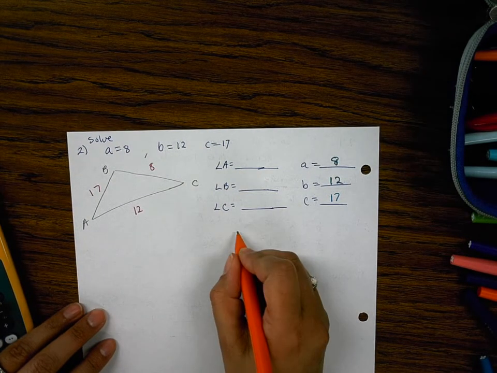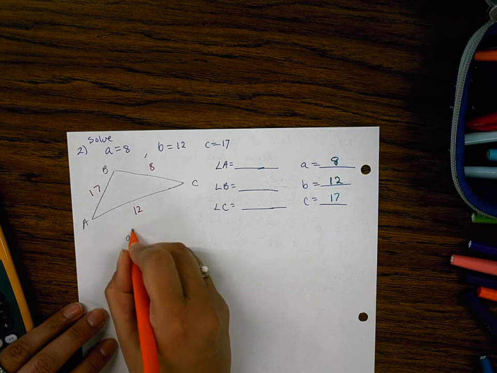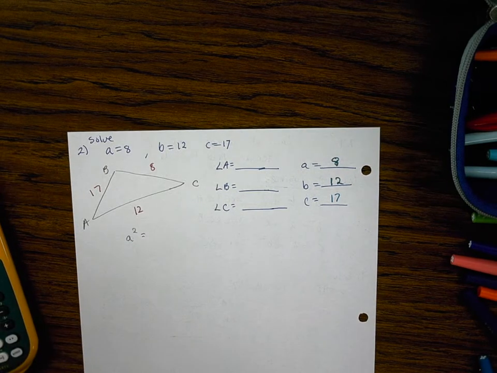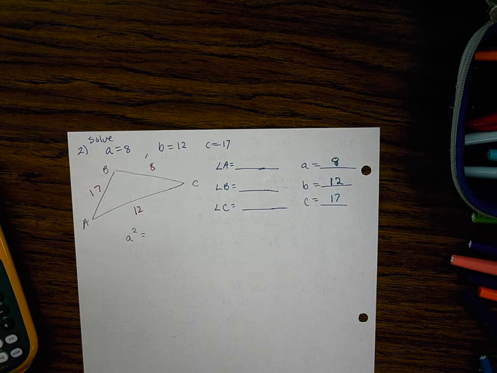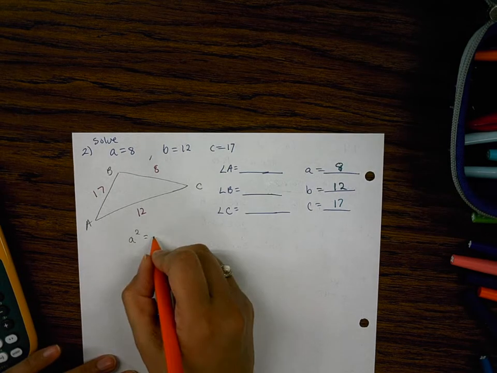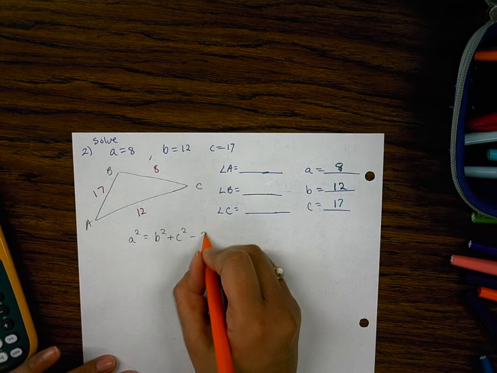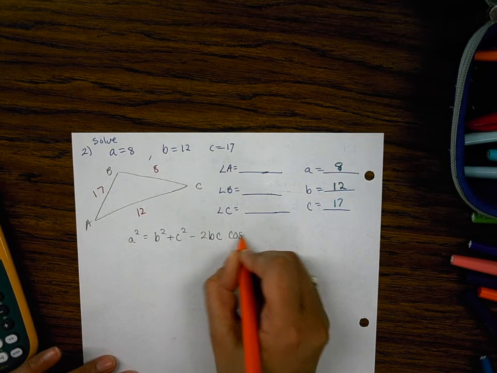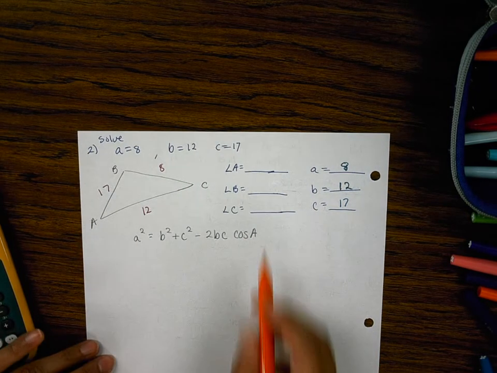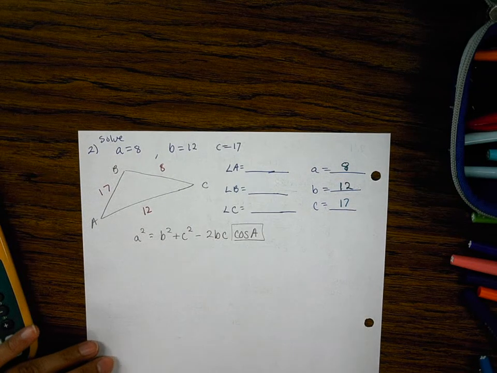Okay, if I'm looking for angle A, that means I'm going to be using cosine A, which means I'm going to start with A squared. Try to get the formula down without looking back at it. Since you're using A, you're not going to use A on the inside, so B squared plus C squared minus 2BC, and then ending with cosine of angle A.